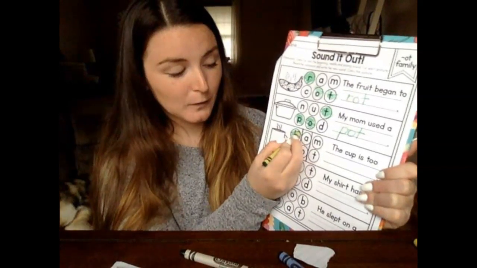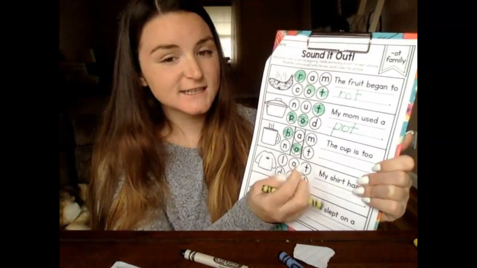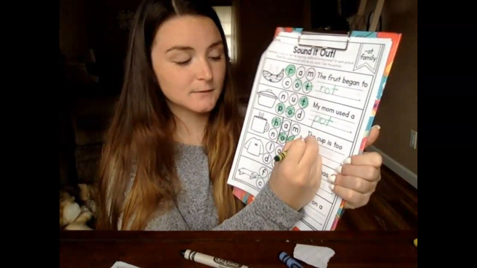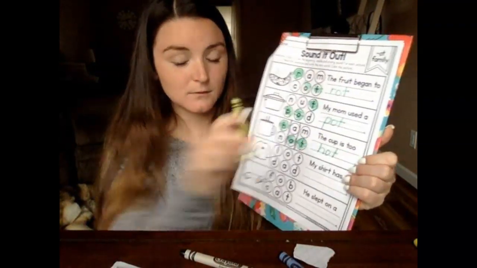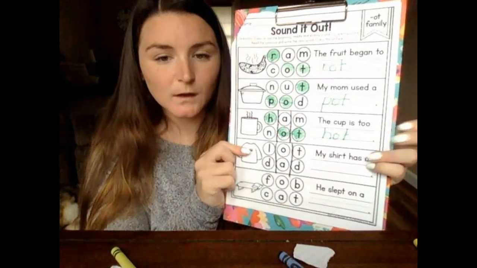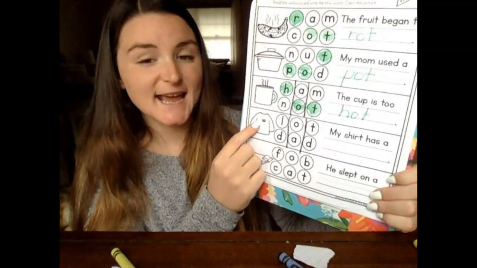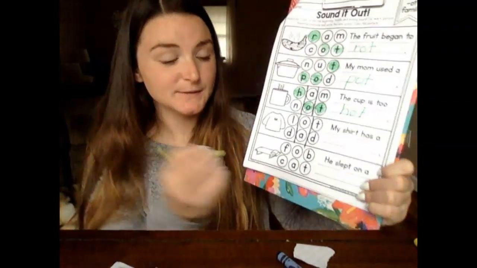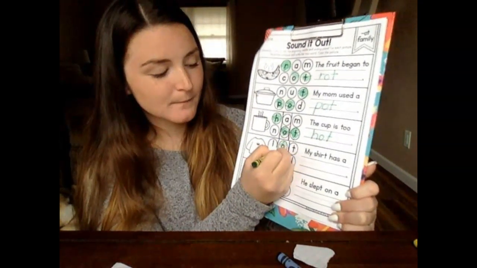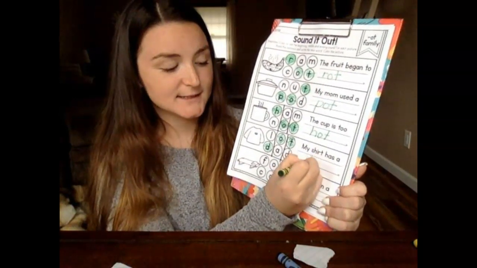H. T. The cup is too hot. I'm going to go ahead and make those lines again so it narrows down my choices for me. My shirt has a dot. D. And you're going to go ahead and write dot.